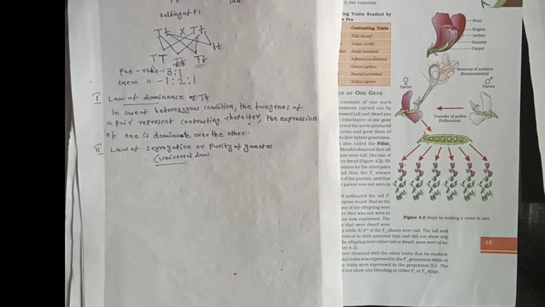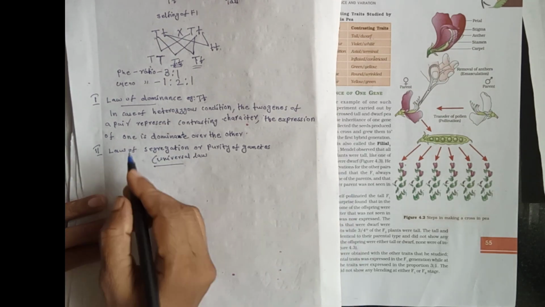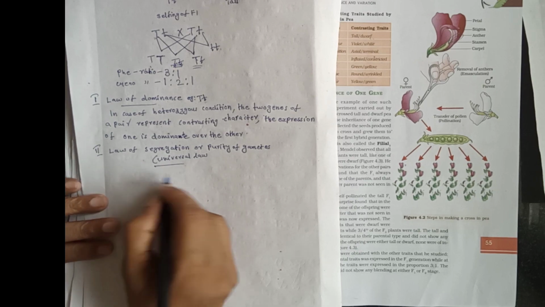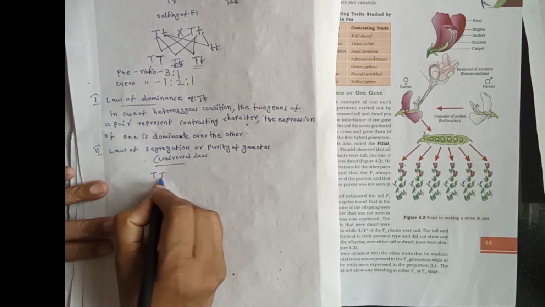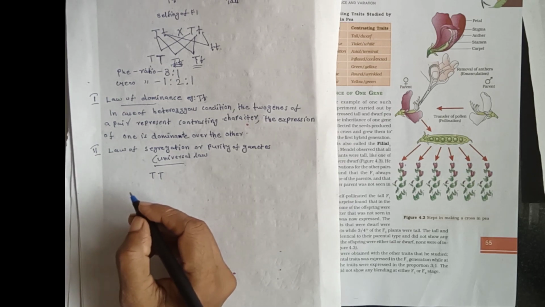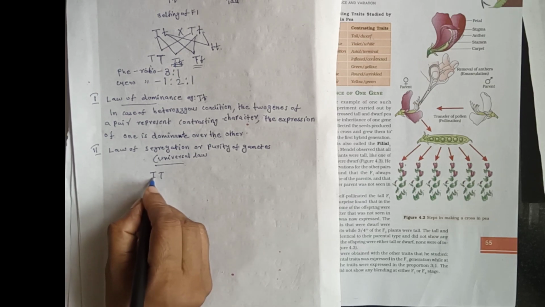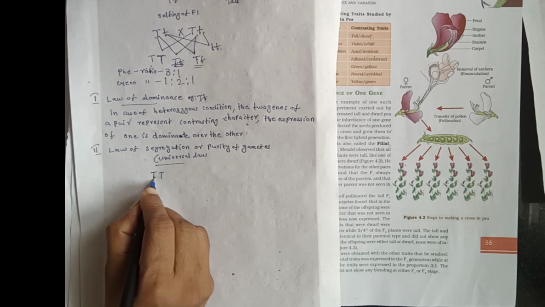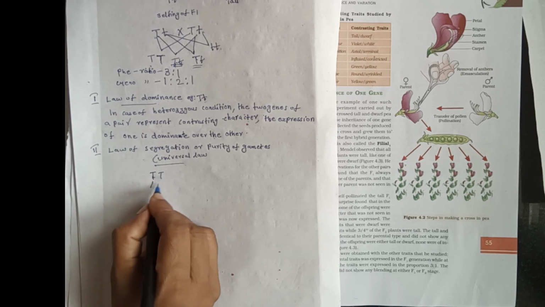During gamete formation, in all sexually reproducing organisms, plants or animals, the two factors or genes of a pair, the alleles, pass into different gametes.